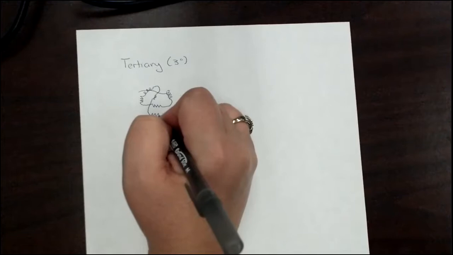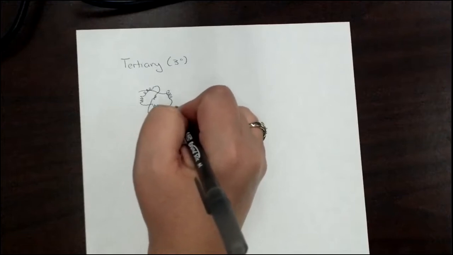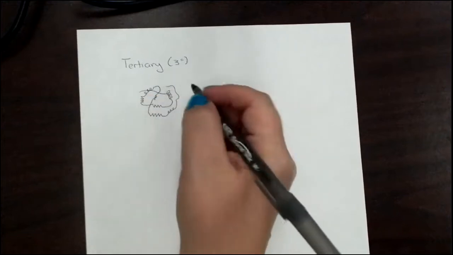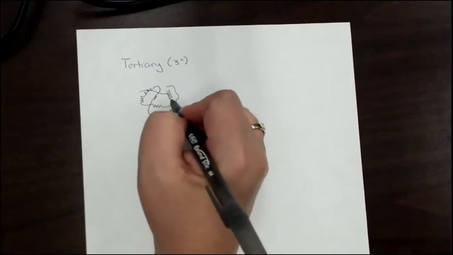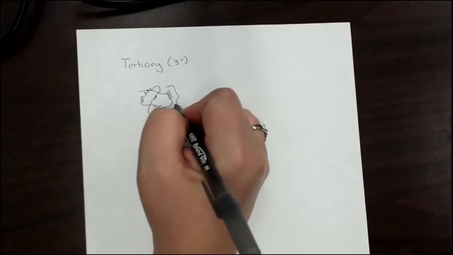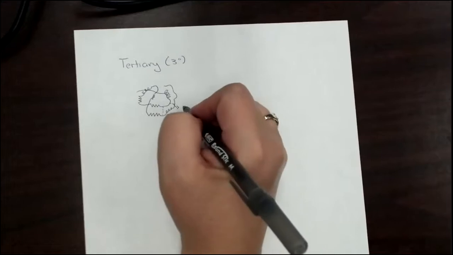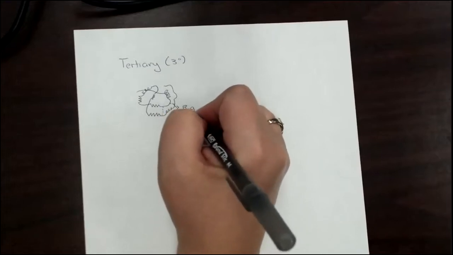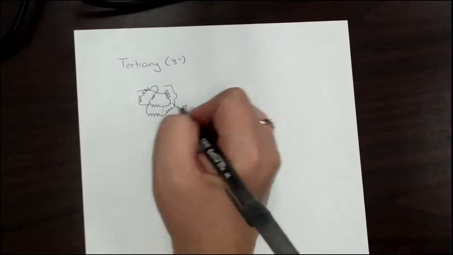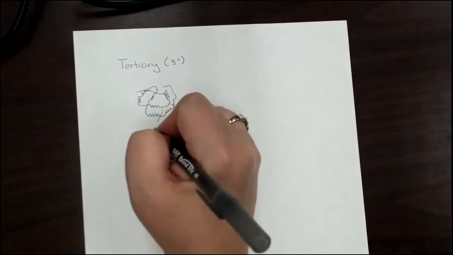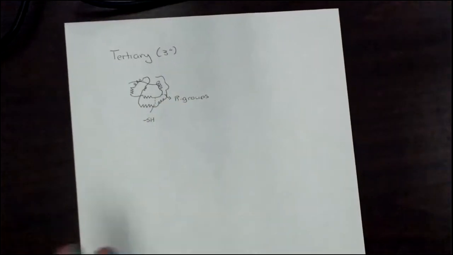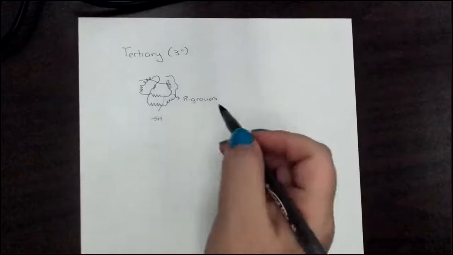And it just keeps on going until you run out of amino acids, and it bonds and is held together by your R groups, or it could be sulfhydryl functional groups, but that holds that structure together.